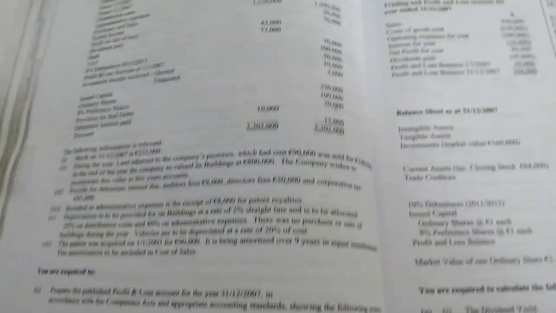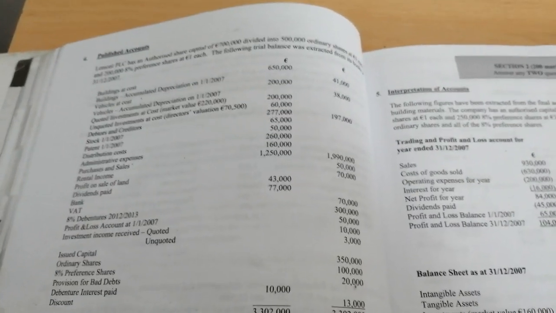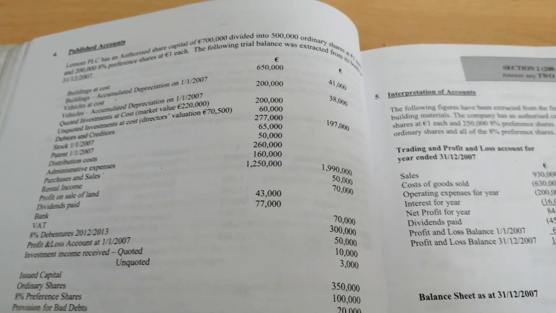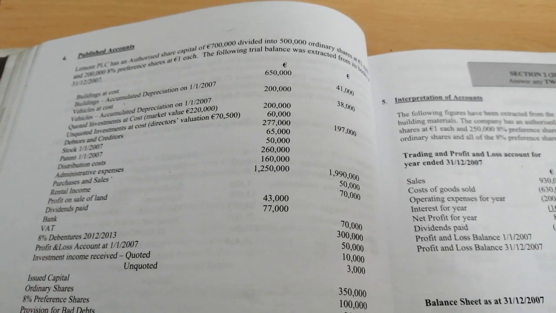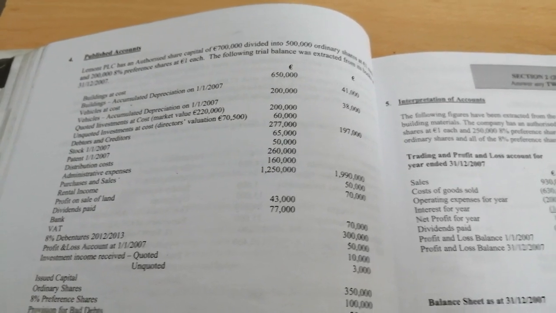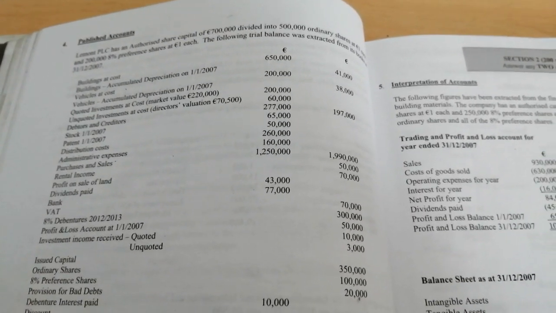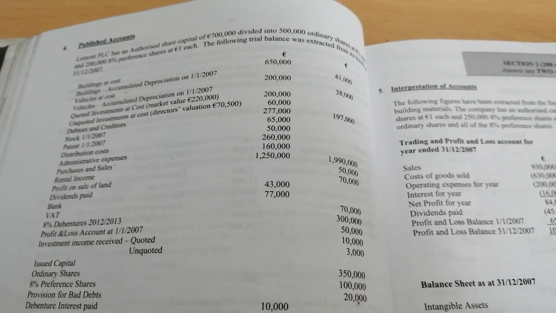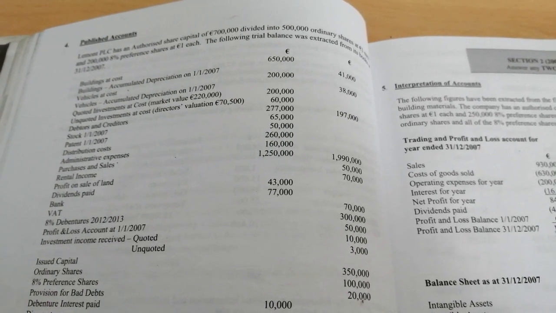Okay, afternoon folks. Today we're going to start talking about the notes to the accounts in published accounts questions. I'm going to deal with the 2008 and 2006 questions, and I'm going to start with the 2008 question because the notes they ask you to prepare there are the more usual notes in the usual order as well.